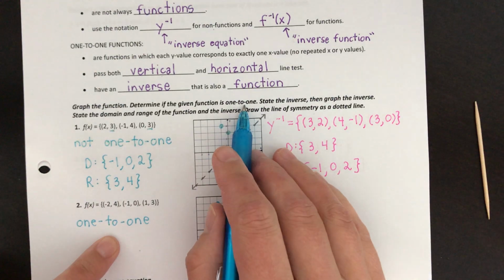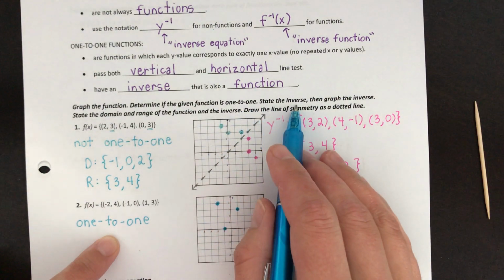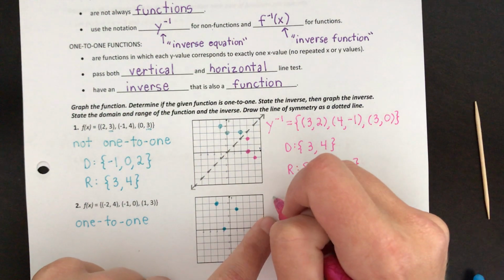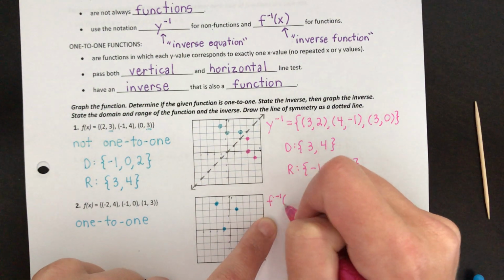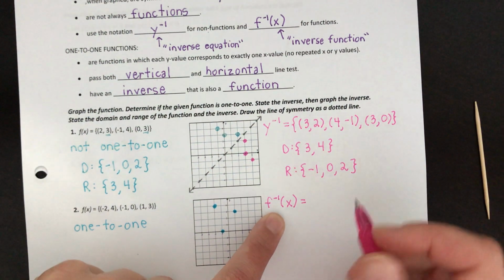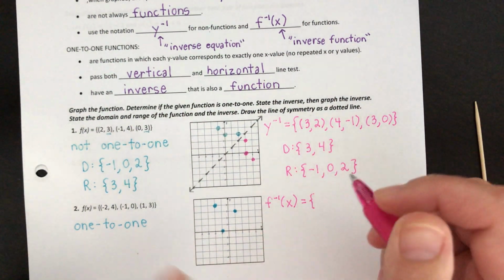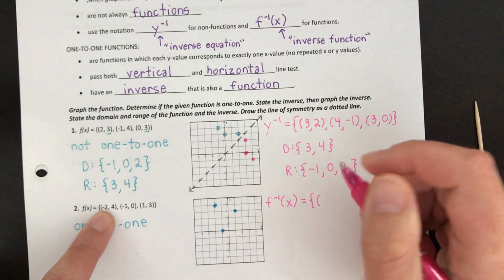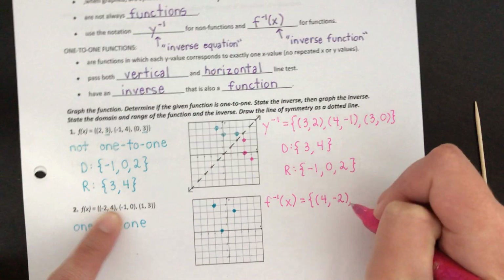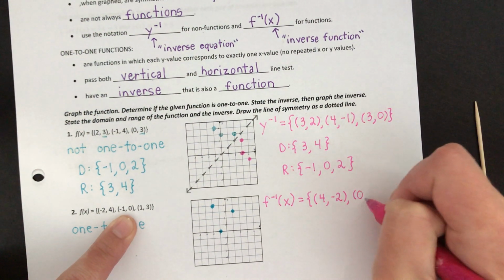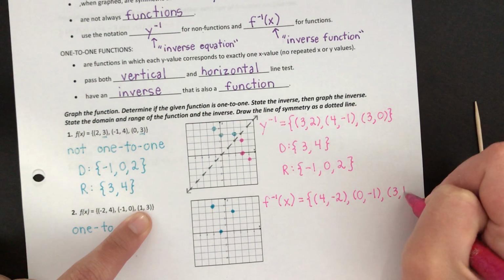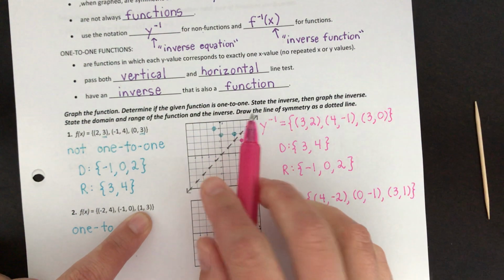That means, so once I've determined if it's 1 to 1, then I can state the inverse. That means my inverse will be a, you guessed it, a function. So now we can say inverse function equals. Okay, and what will my inverse function equal? Well, switch all the x and y's. So -2, 4 will become 4, -2. -1, 0 will become 0, -1. And then lastly, 1, 3 will become 3, 1. Okay, so then I've stated the inverse.